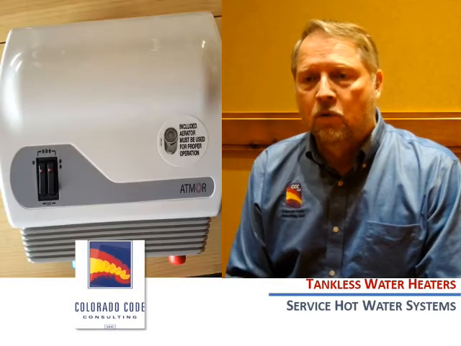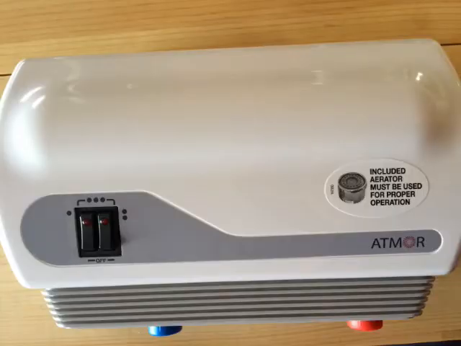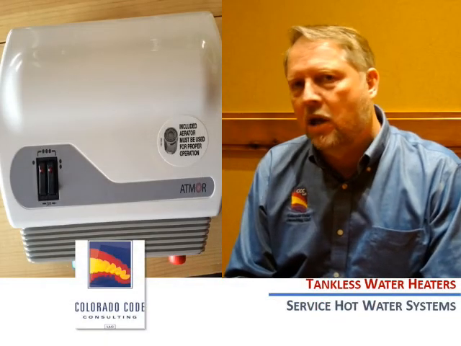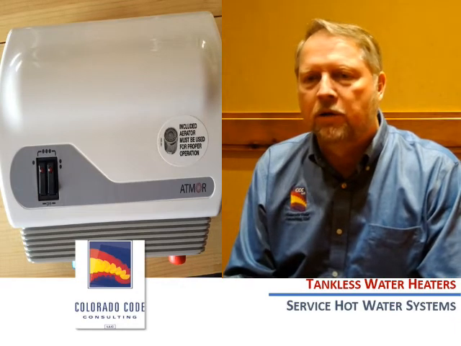There are also things we call tankless water heaters that are becoming very popular these days. These heat water as they run through the heat exchanger, so there is no tank. Once it runs through the heat exchanger, they don't store any heat, it just heats the water instantaneously. So it's kind of like an instant water heater.